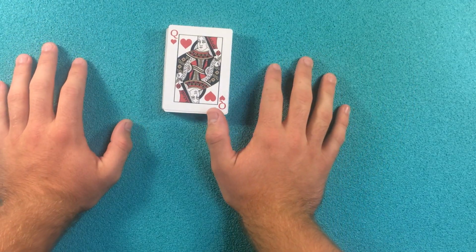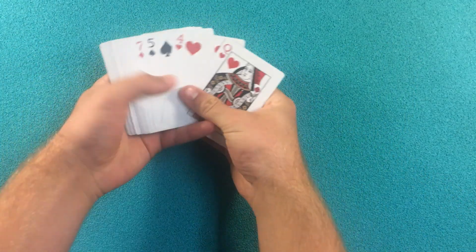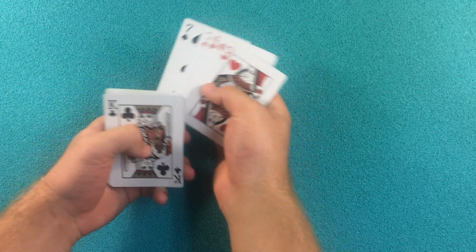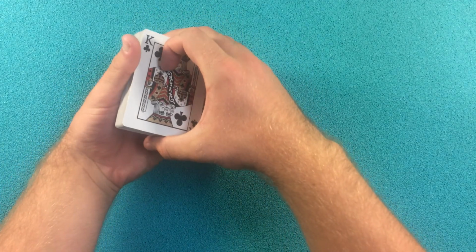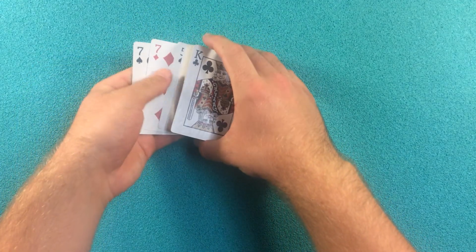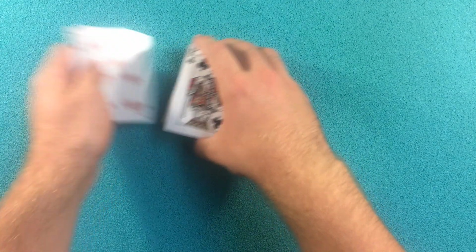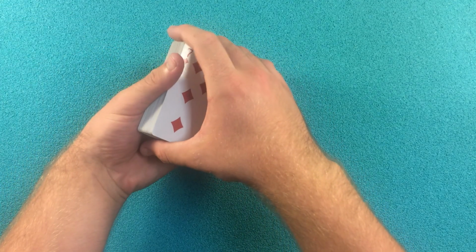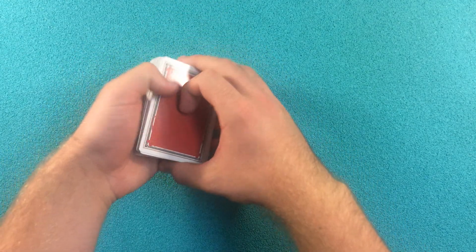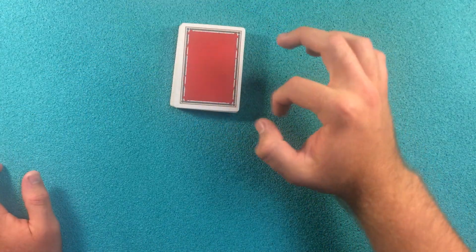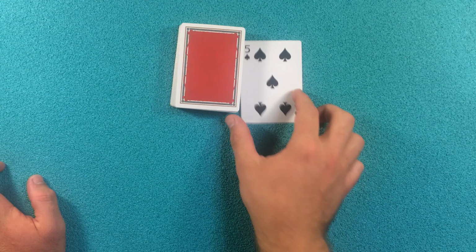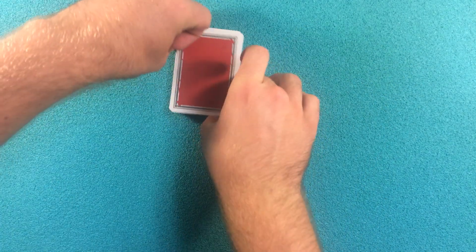That's really cool. But let's say it had ended up here on the King of Clubs. I say, okay, take 2 cards from the top and put them on the bottom, right? And then they can turn the deck over and take a look at that and see that it's the 5 of spades. So that one's a little bit tougher.